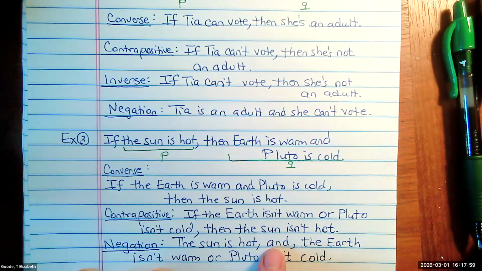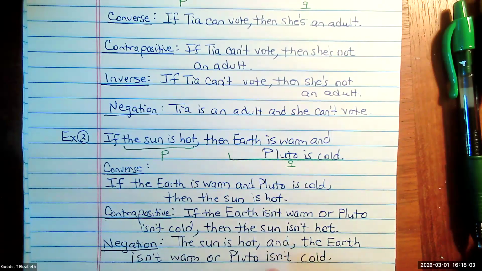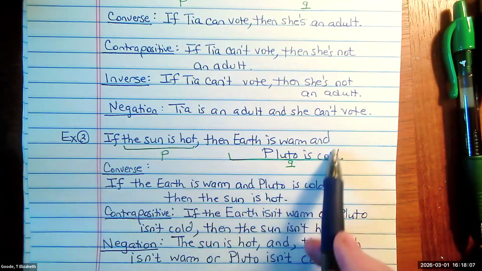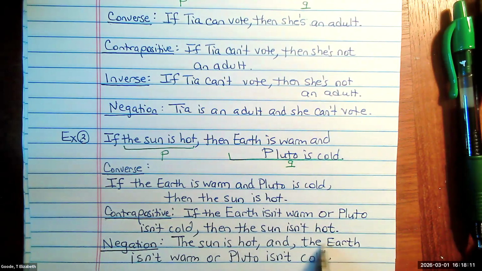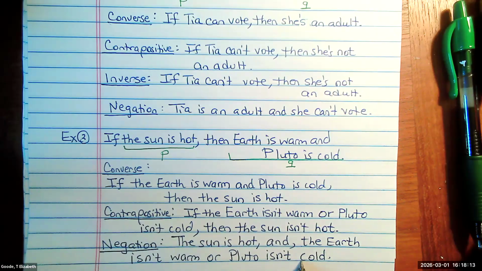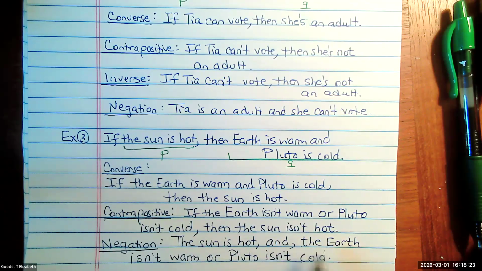And we want the separation to be the and. Okay. Because Q is the compound conclusion, we want the entire conclusion to be negated in the negation. So the and separates between the hypothesis and the negated conclusion.